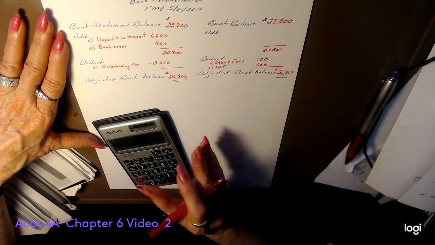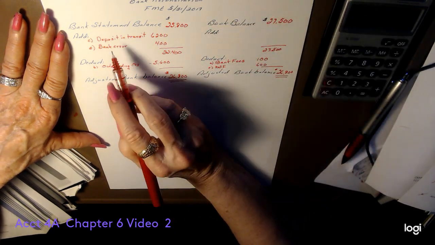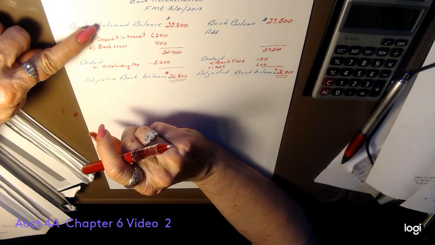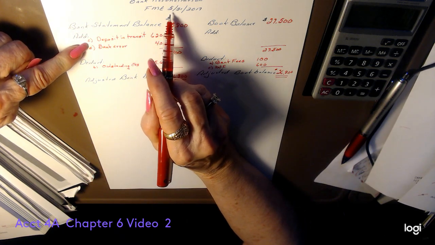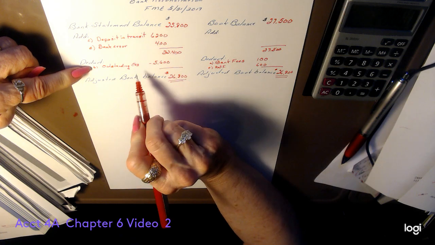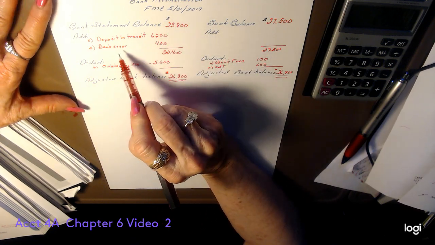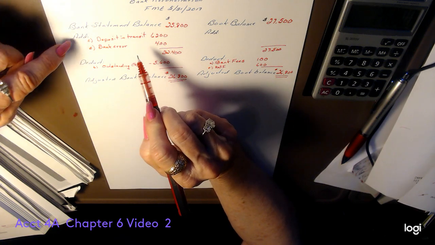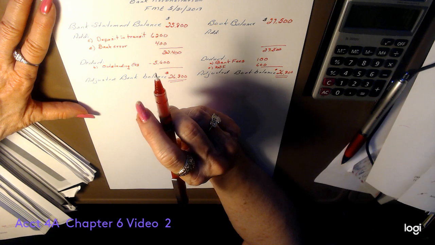But we're not finished. Everything over here, we wouldn't have to do anything on the bank side. The deposit in transit will show up in June. Hopefully the outstanding checks will clear in June. But this bank error here of $400, this one's going to cause us to notify the bank of its error.